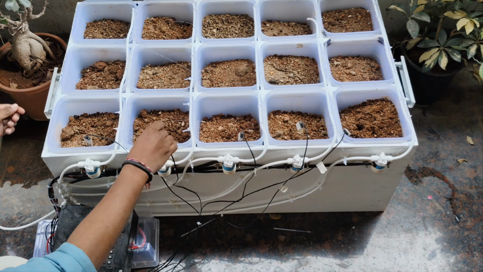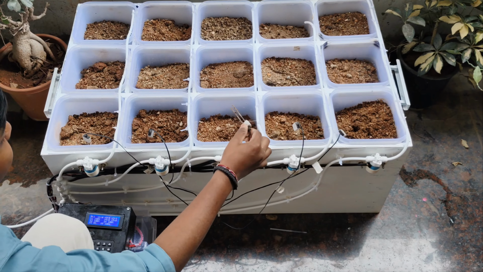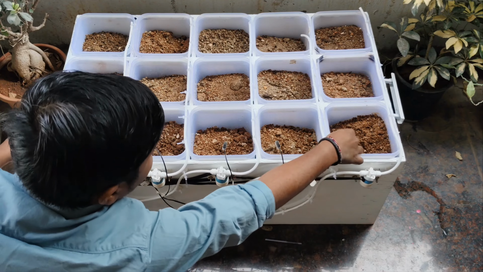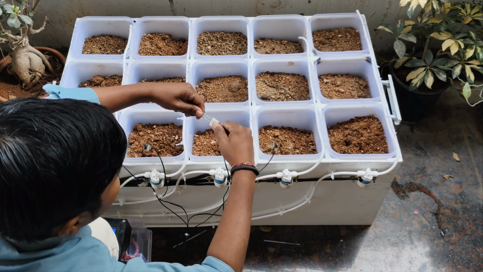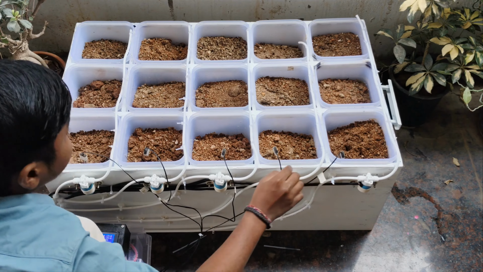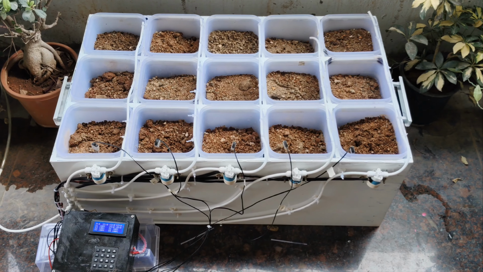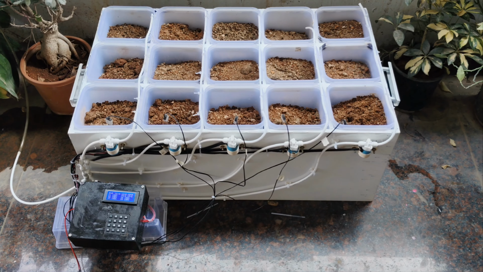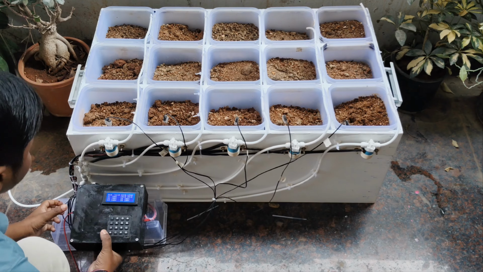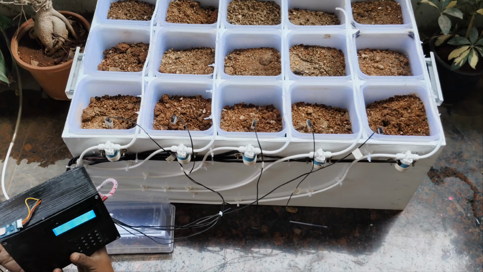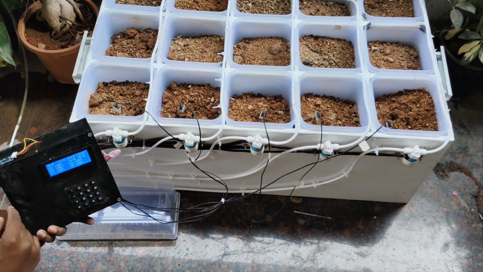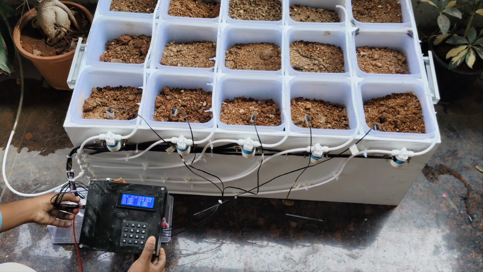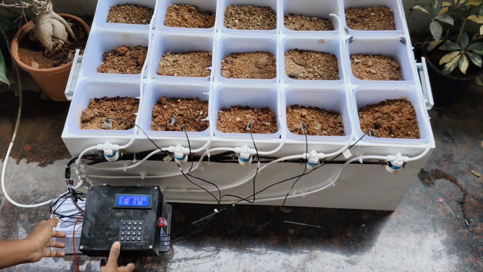Similarly it happens for all chambers. I open chamber 2, chamber 3, chamber 4, and chamber 5. So the complete system will be automatically operated and the values will be stored in an Excel sheet in the memory card. Here we are using a memory card holder with a memory card inserted, and the files are stored in that. If we put it in a card reader and connect it to a system, we can see the data in an Excel sheet.